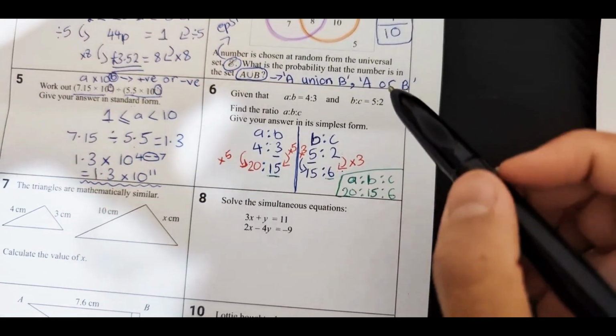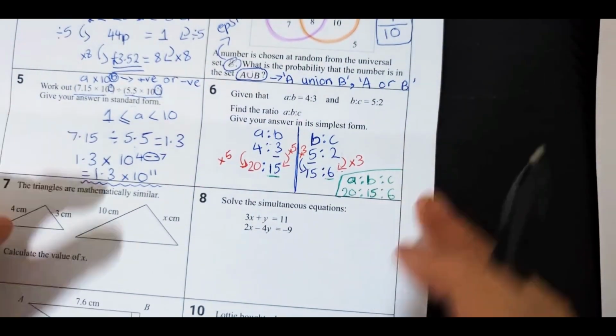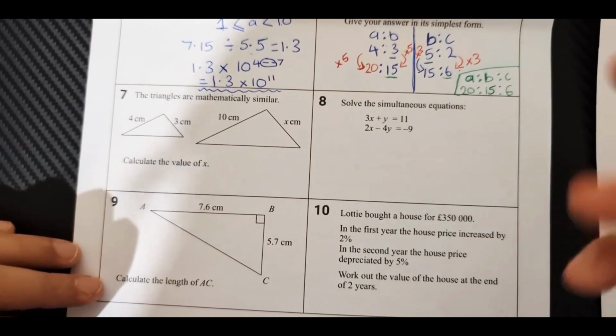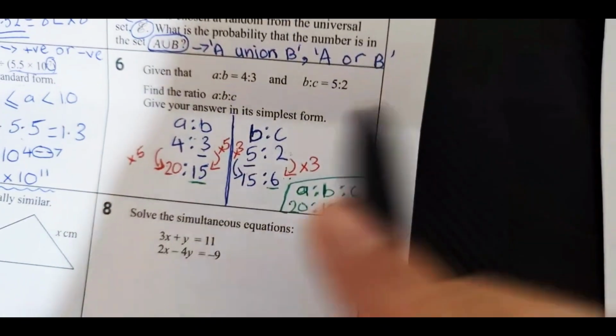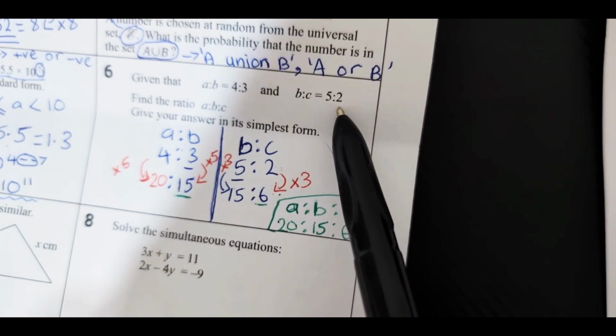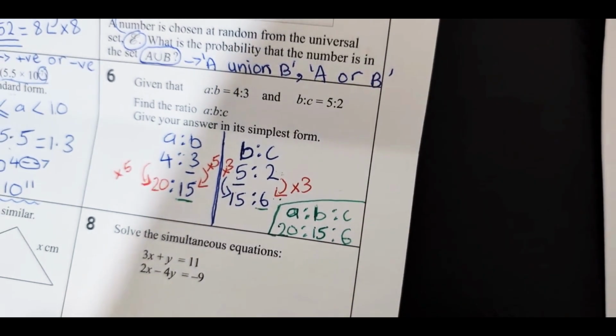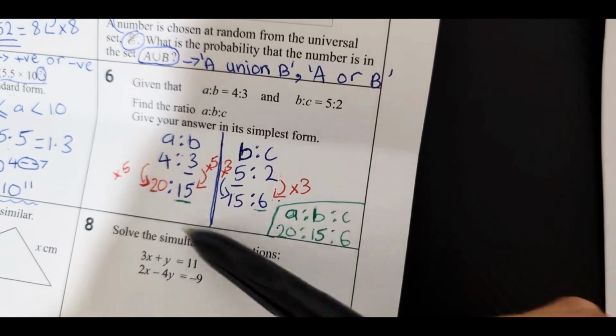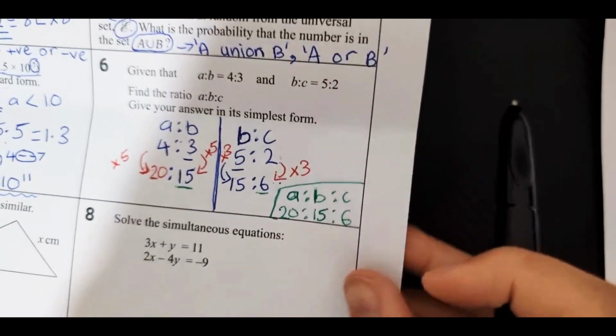Okay, so that's that question. I think I'm going to do one more on similar shapes. And then the rest I'm going to have to do either tomorrow or at a later date. It is quite late now. I thought the ratio was 5 to 3. No, so the ratio was 4 to 3 for the first part, and then B to C was 5 to 2. Yeah, so that's fine. You just made a slight mistake, but you had the right working out, the right idea, so well done for that.